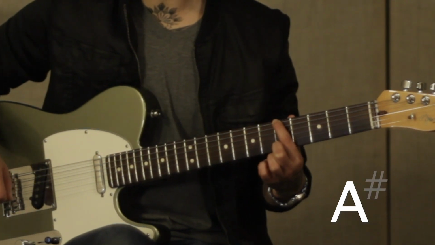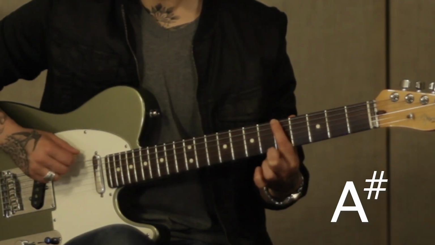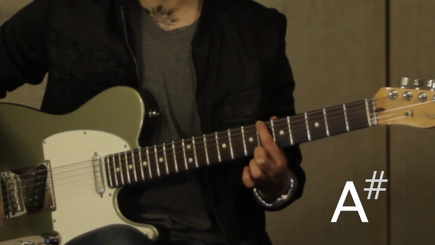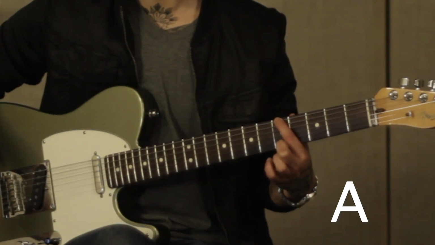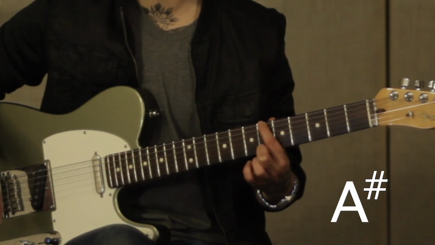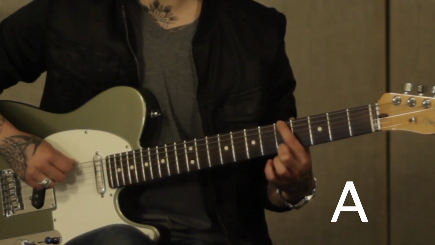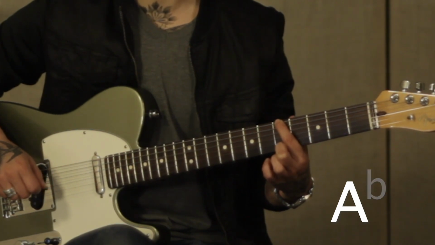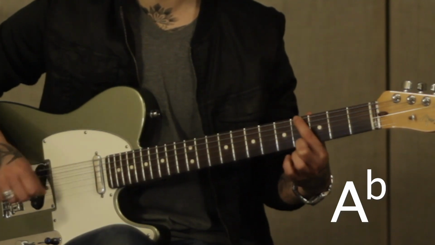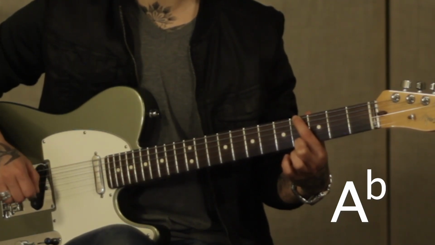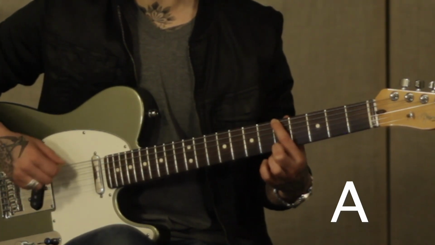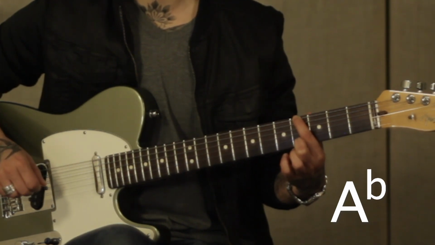Now, if we have this sharp symbol, that means A sharp, we're going to go up a half step. So we have A, add this symbol, which is sharp, that means go up a half step. Now, if we're back to this A, and we have this flat symbol, that means go back a half step, and we would say A flat. So here, got our A, back a half step with this symbol means A flat.